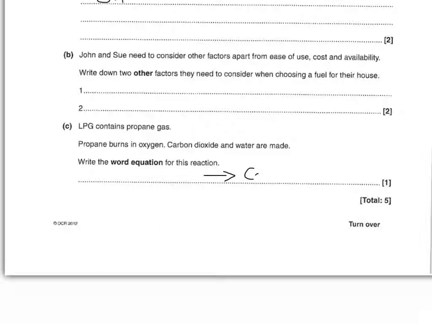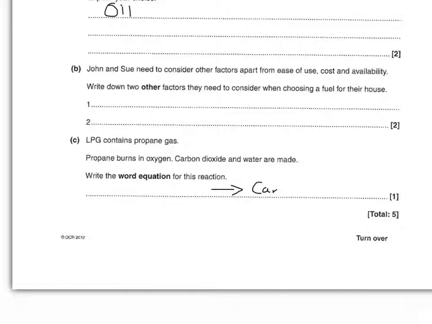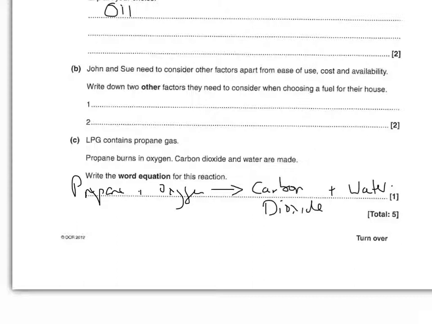So we're going to put carbon dioxide, and the other product you can see is water. So both of those go on the right hand side of the arrow. Then the reactants are things that react together, go on the left side of the arrow. So that's propane and oxygen. So you've got propane plus oxygen, and you get that mark. So to do word equations, arrow first, things that are made on the right, things that are being used on the left.